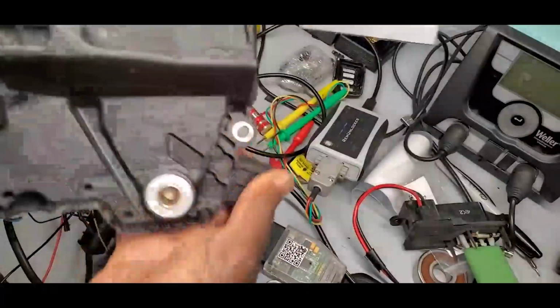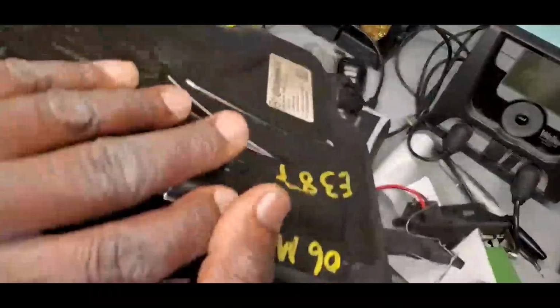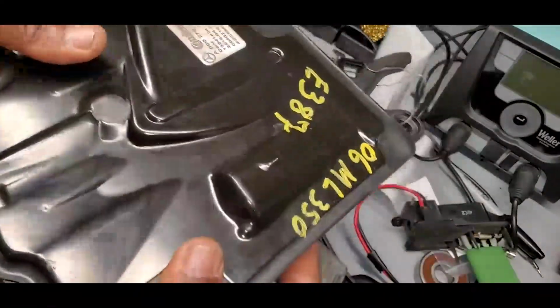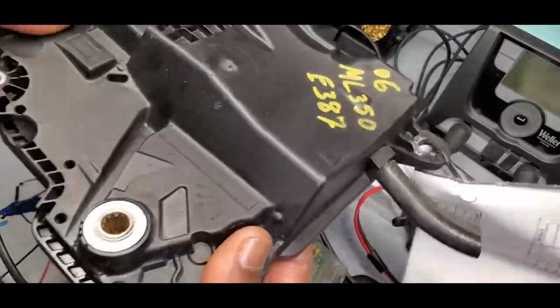Dealers charge. They don't sell this one in New York. If you have a new one, they need to service this by themselves. So now you can buy a used one. You can send it to me also. I can unlock it for you.